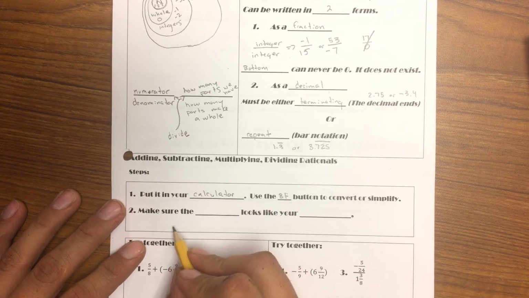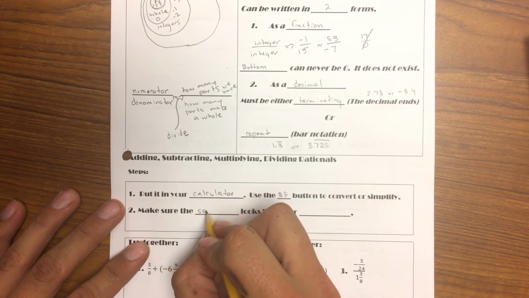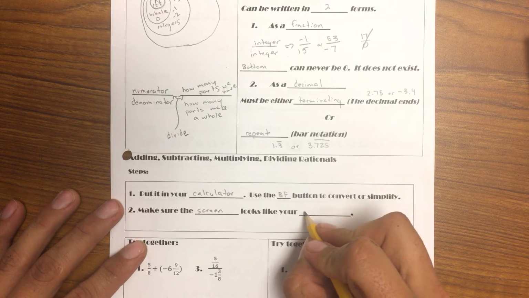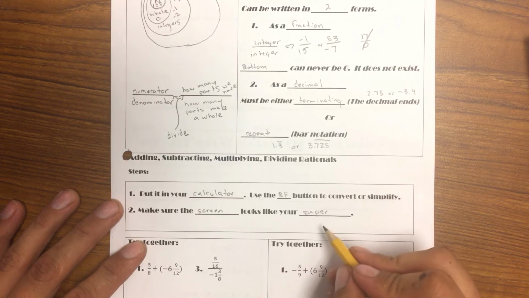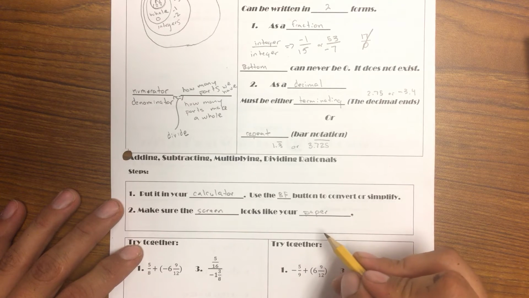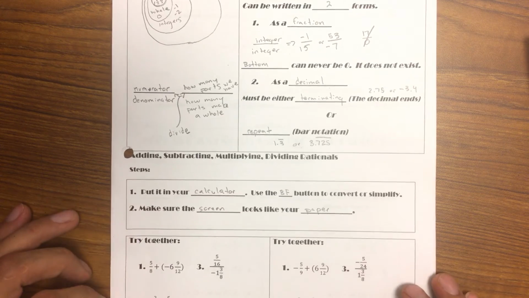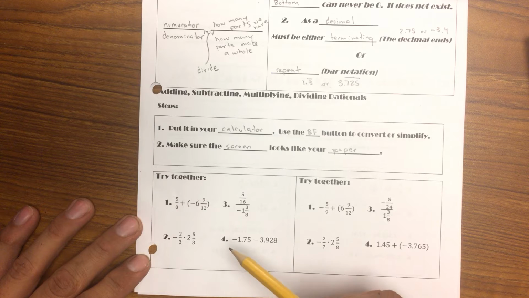Number 2, the only thing that we want to be careful of is we want to make sure that the screen on the calculator looks like our problem. It looks like our paper. So when we put it in the calculator, we want to make sure that it looks the same as it looks on our paper. That way we have everything in the right place. And we'll look at a few examples here. So together we're going to do 1, 2, 3, and 4.